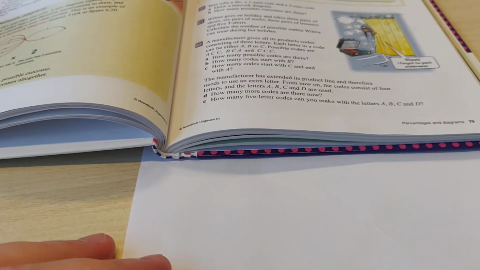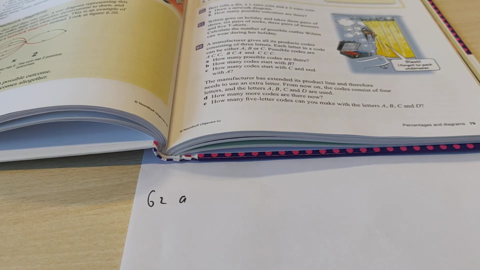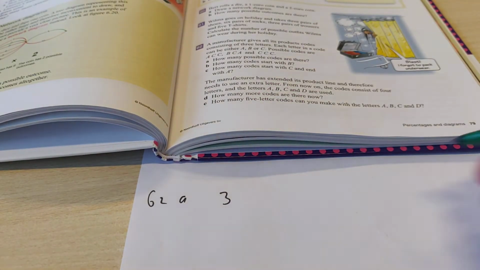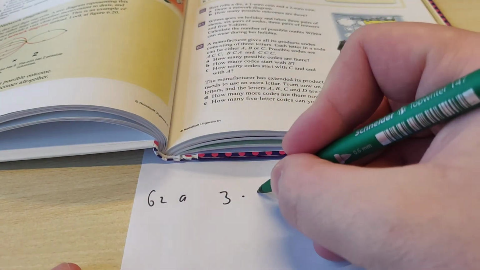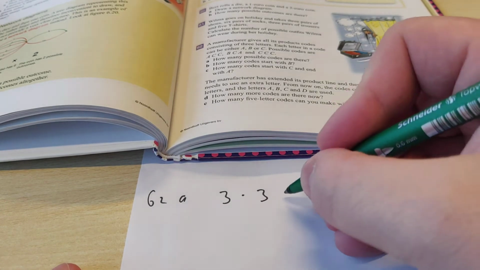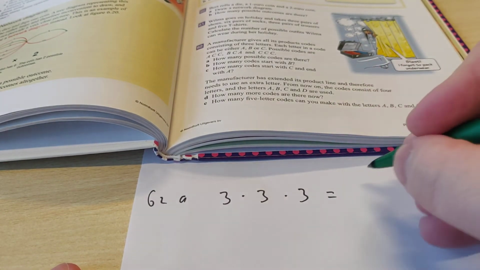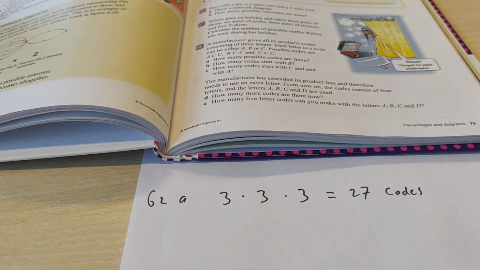So let's take a look at that. So I'm going to write down exercise 62A. We're going to make a code consisting of 3 letters. Now for the first letter, you can choose between A, B and C. So you have 3 options. For the second letter, you can also choose between A, B and C. So you have another 3 options. And then here for the third letter, you can also choose between A, B and C. So it's 3 times 3 times 3 is 27 possible codes that you can make like that.